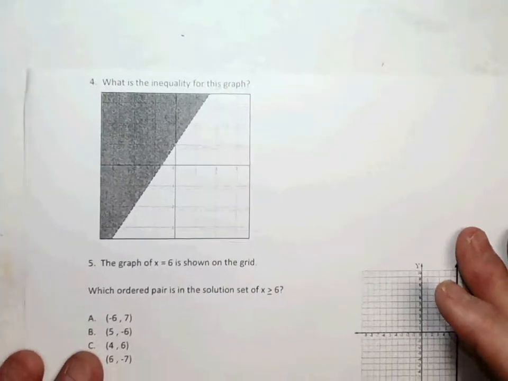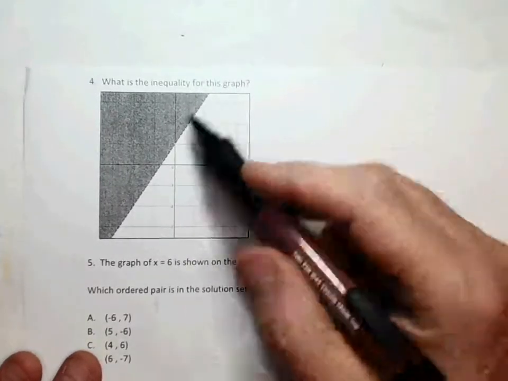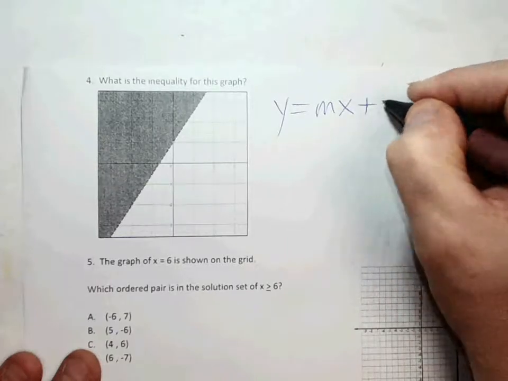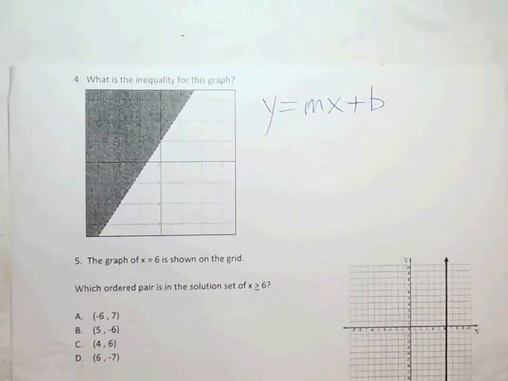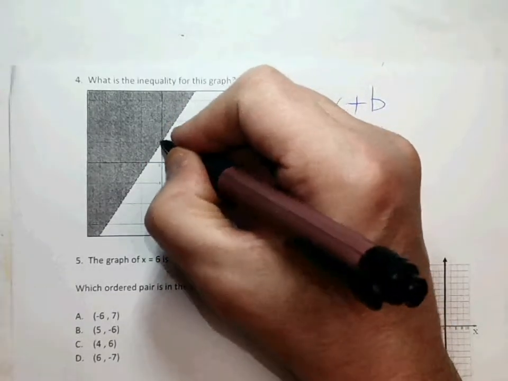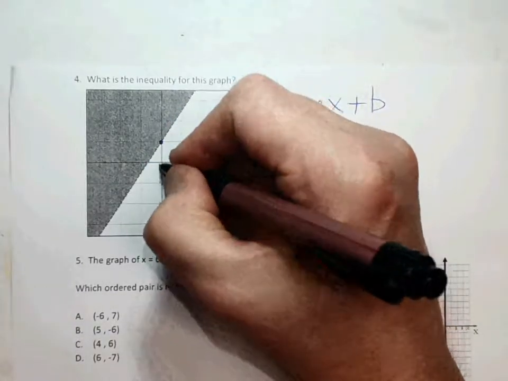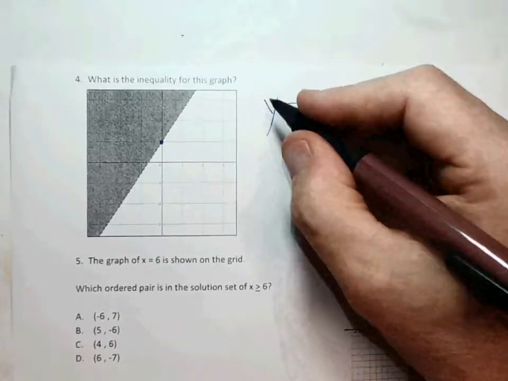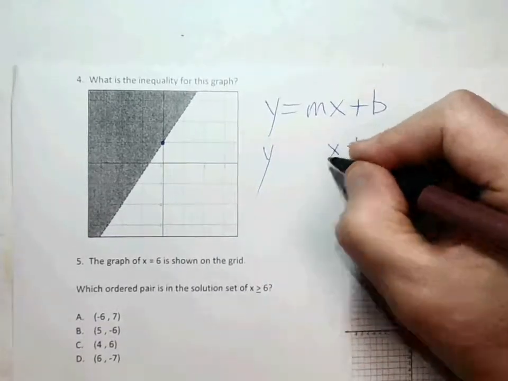All right, what is the inequality for this graph? I love these problems because we're going to take y equals mx plus b and we're going to morph it into something else. You ready? What's my y-intercept? It's right here. It's between 0 and 2. My y-intercept is a positive 1. I need the y. I need the x.